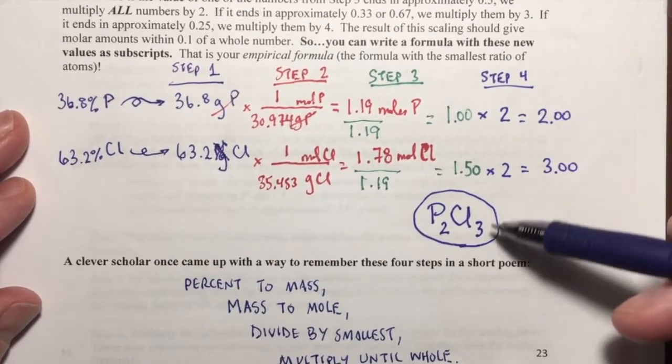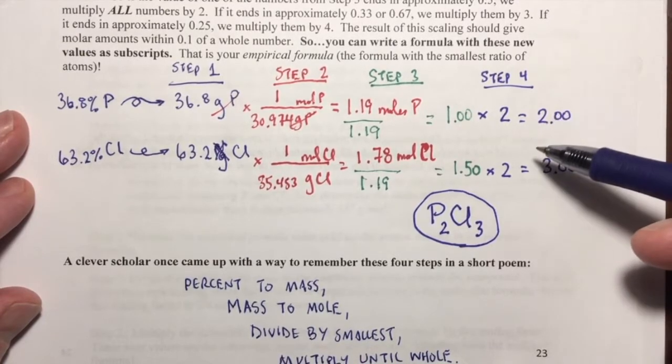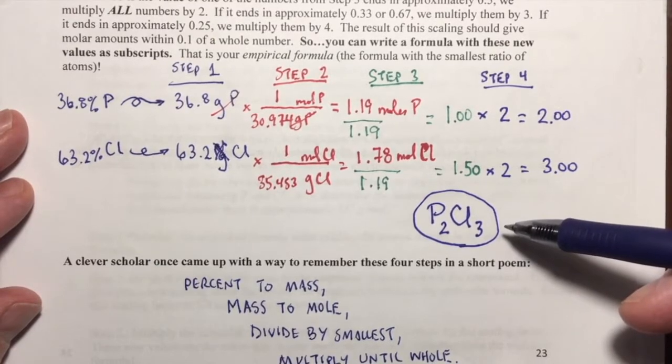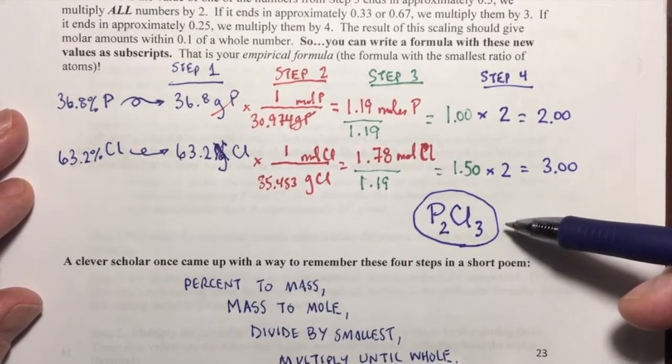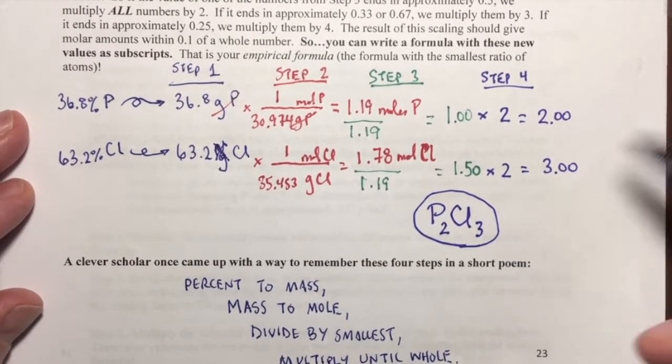So we have just done this work to calculate an empirical formula. So we have one of the two pieces of information that we need in order to calculate a molecular formula. What's the other piece of information that we need? We need the approximate actual molar mass of the compound that we're dealing with.